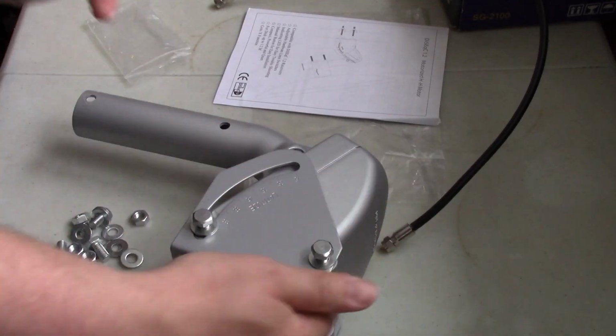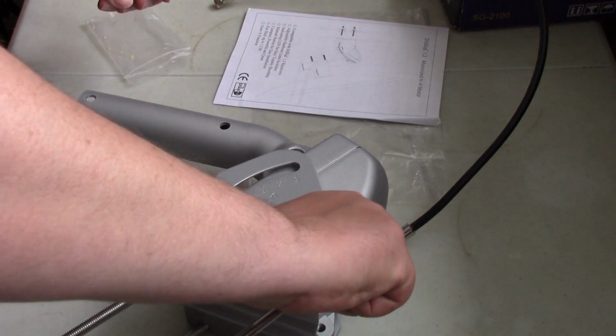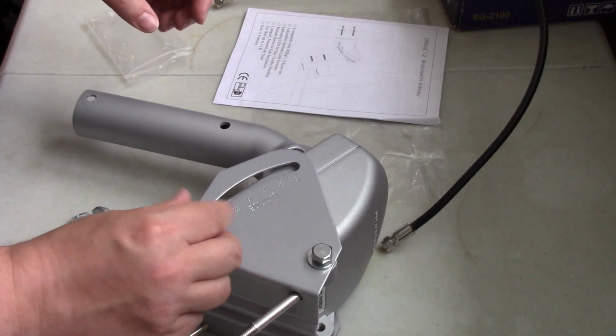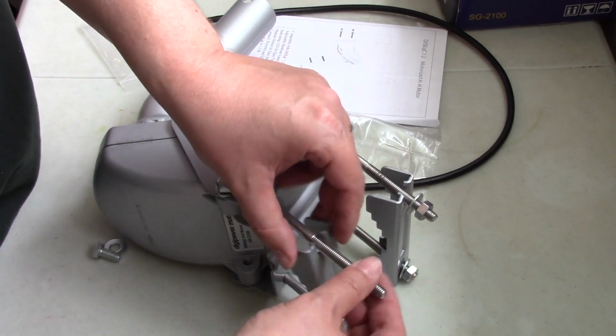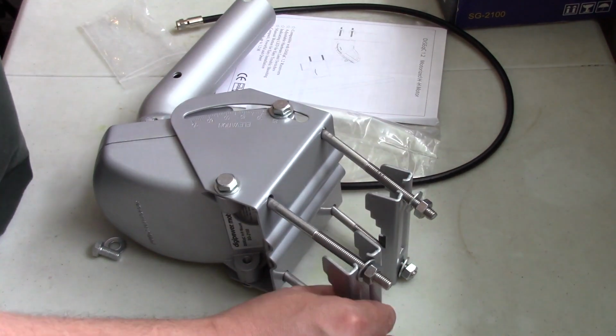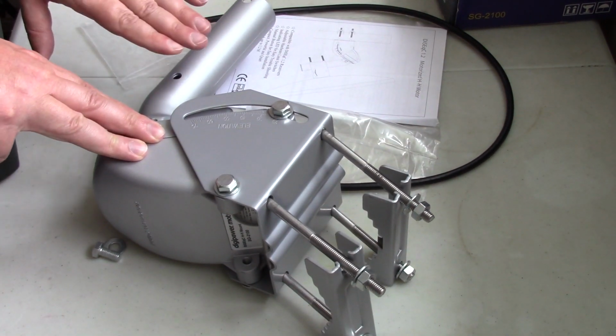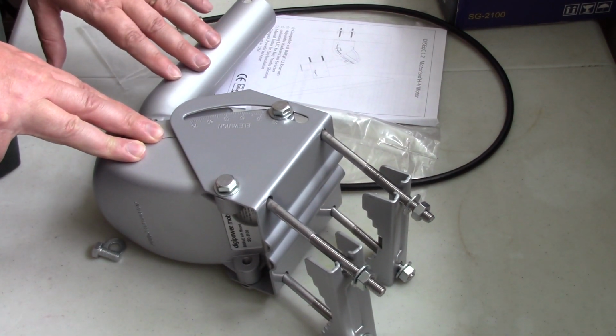So this part here you don't even need to tighten up too tight. You can leave that nice and loose. Just have it hanging there. You don't want to make it too tight at this point because you still want to get it hanging over your mount or your tripod or whatever you're going to use to hold this dish up.